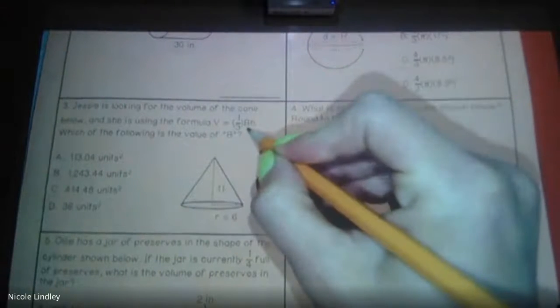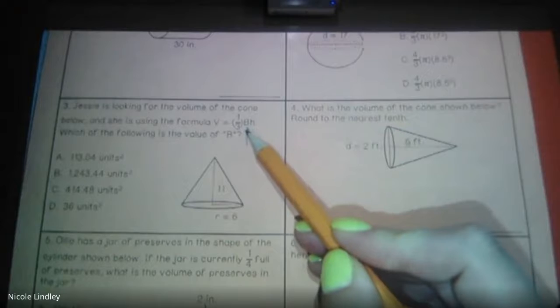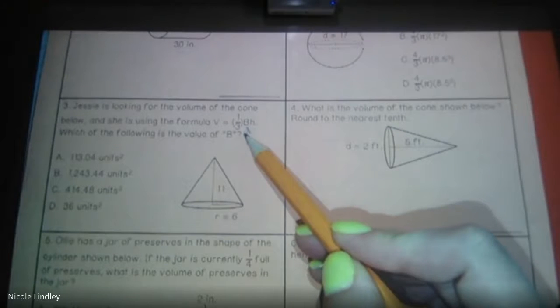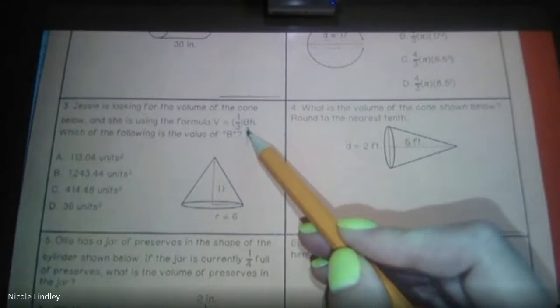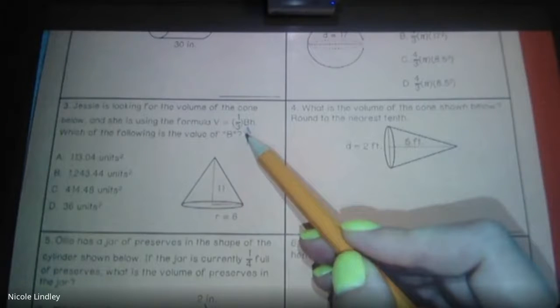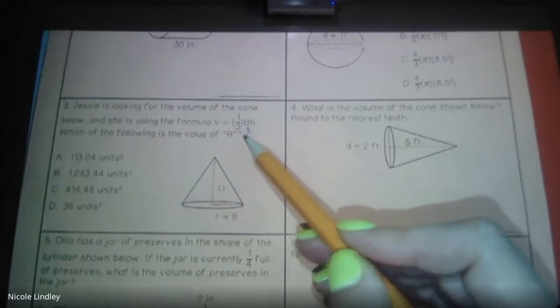So they want you to figure out what this B stands for. If you don't know the B, you need to look at the formula sheet, because when you look at the formula sheet, you'll see that there's not a B there. That's because there's a different thing that you need to plug in for B. And you just need to figure out what that is and put it in your calculator.